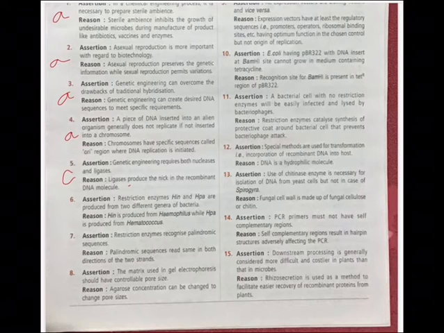Yeah, why C? Nucleases are the enzymes that remove nucleotides or produce nick in the DNA strand. Exonucleases remove nucleotides from the free ends of DNA, while endonucleases produce internal nicks in DNA.